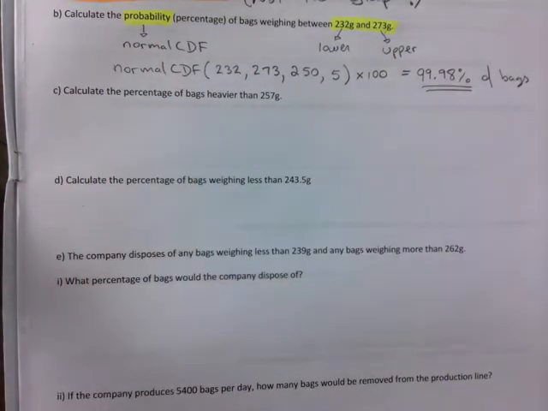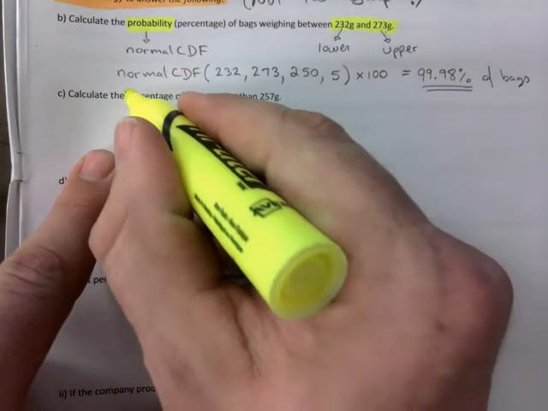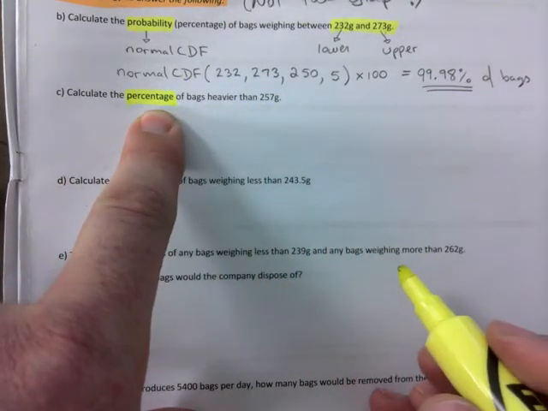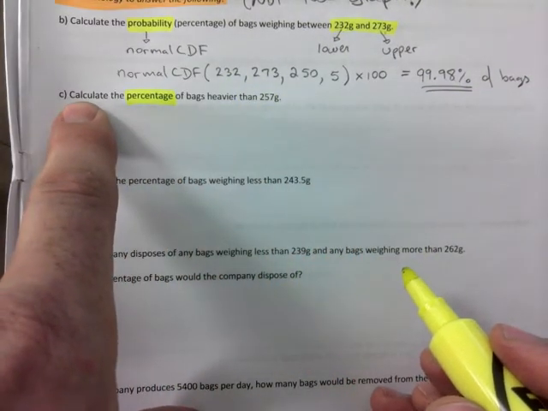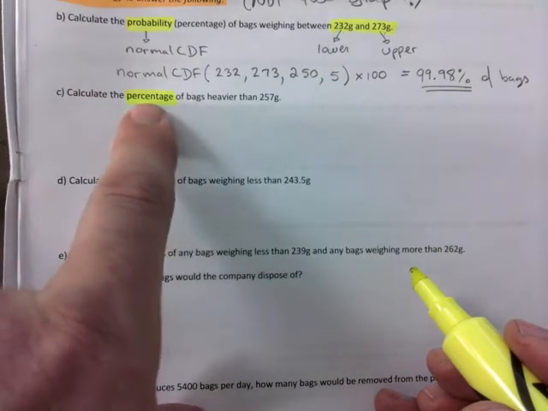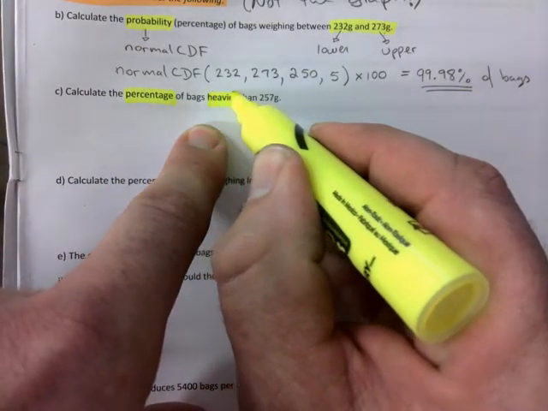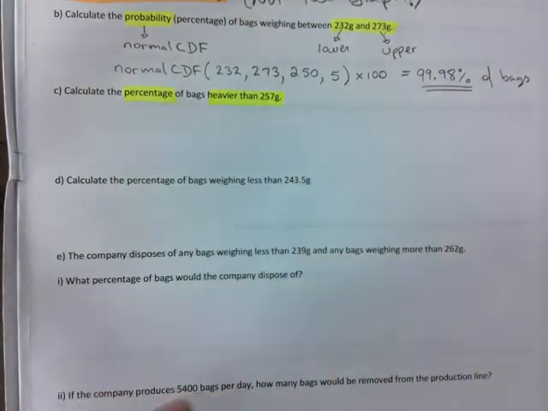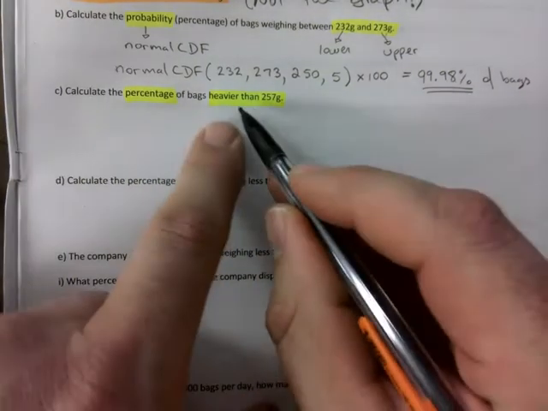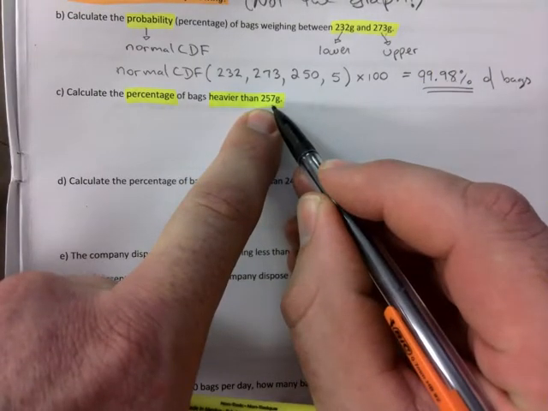Calculate the percentage. There it is again. The percentage. I'm asking you to calculate. That's another giveaway. Percentage of bags heavier than 257. What's that? Heavier than this.